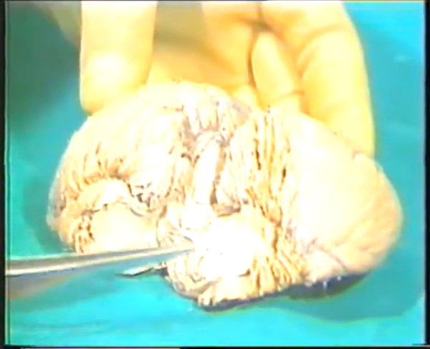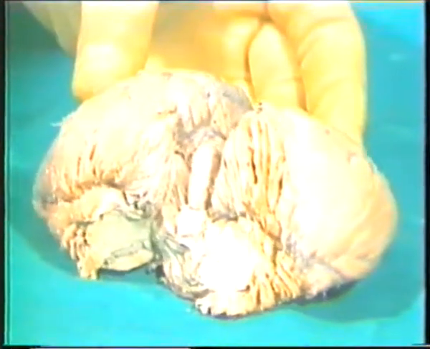This is the inferior surface of the cerebellum. This is the inferior vermis. This is the flocculo-nodular lobe, which lies on the inferior surface of the cerebellum. It consists of the nodule, and the flocculus, together with the inferior medullary velum in between.